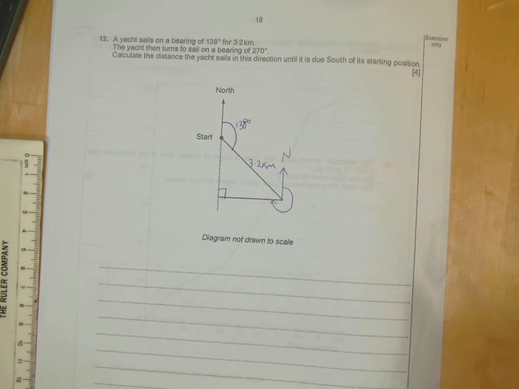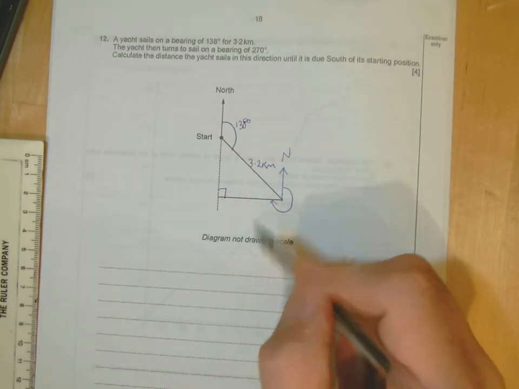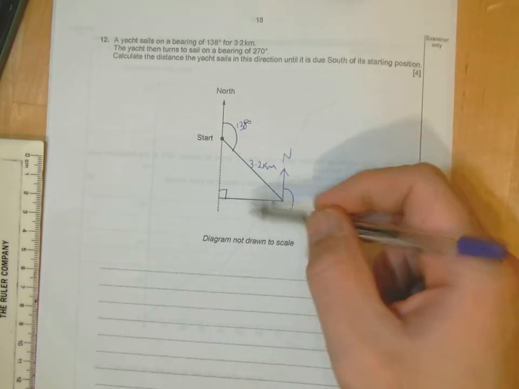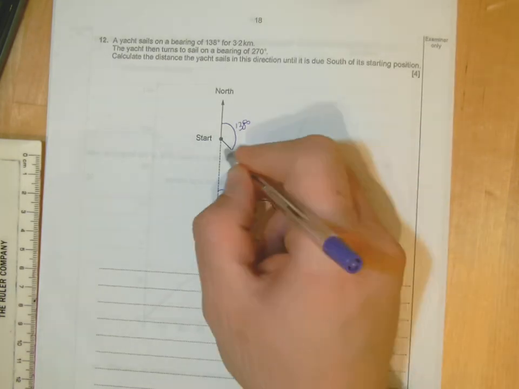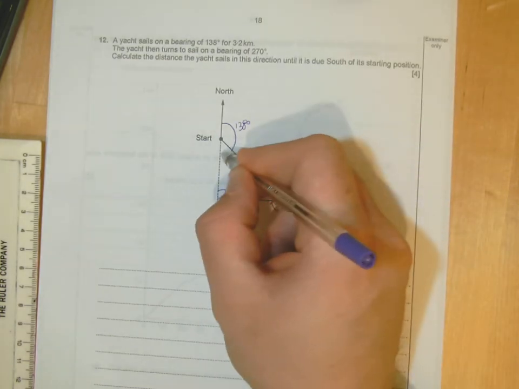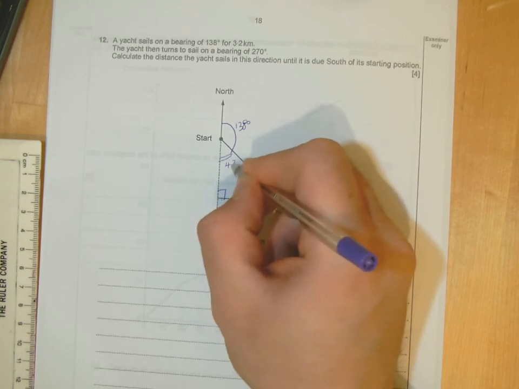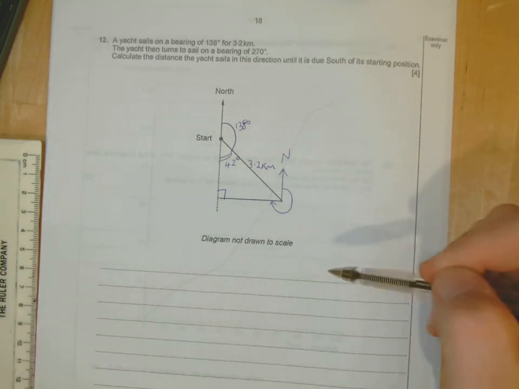They want the distance from here to here. Now, it's a right angle triangle, you might be thinking Pythagoras, but Pythagoras would only work if you know two sides. We only know this side, we don't know this side. But we do know the angles. We know that's 138, which means this here has got to be 42, because it's a straight line, adds up to 180.